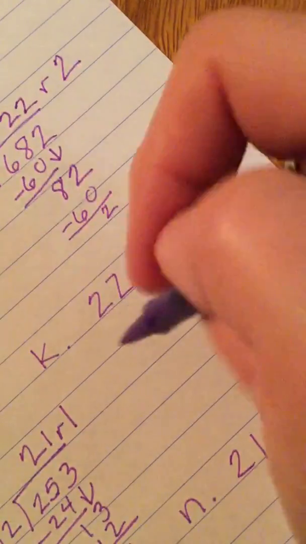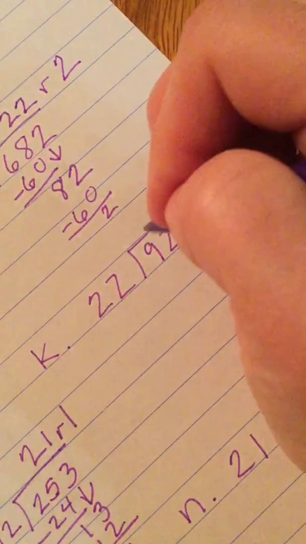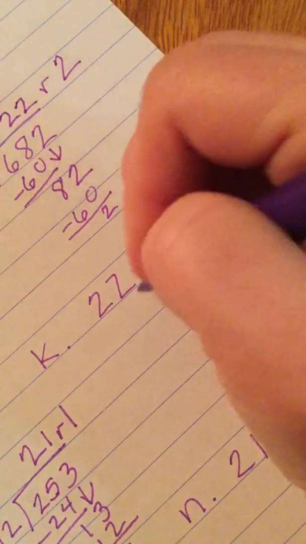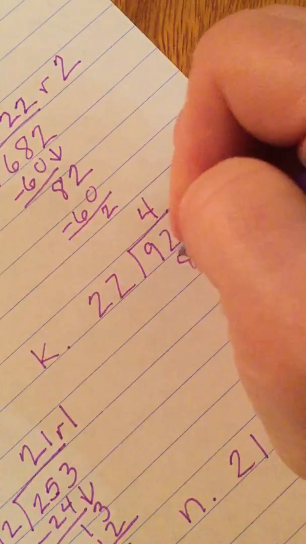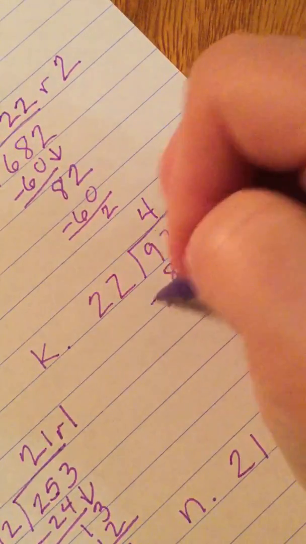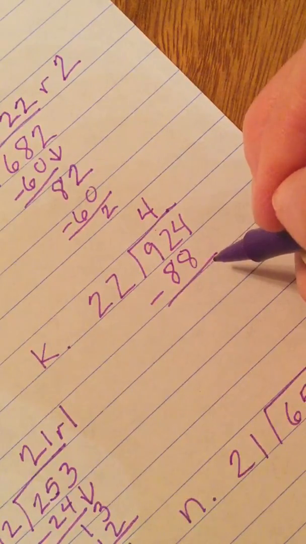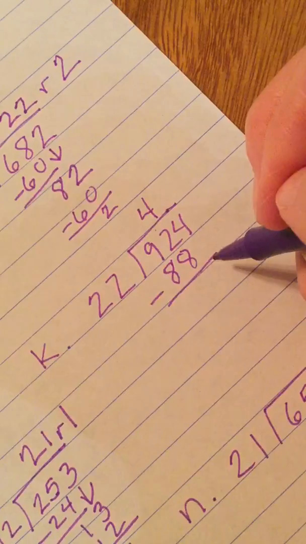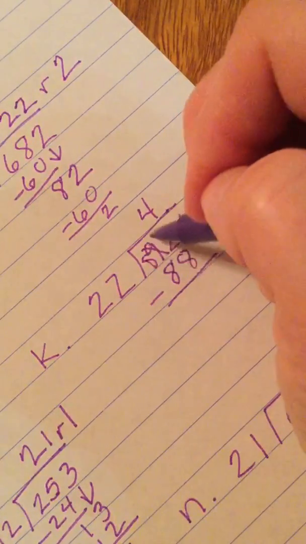All right, we're only going to do 2 more. 22 goes into 92. Let's think, how many times does 2 go into 9? About 4 times. 2 times 4 is 8, 88. I'm going to subtract. Oh, I need to regroup first.